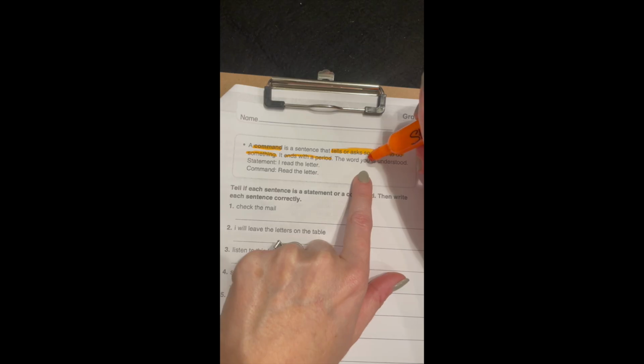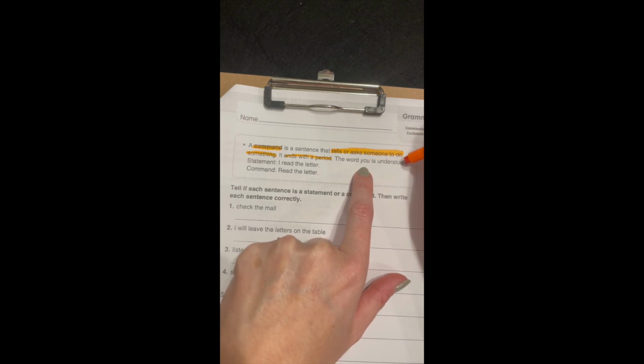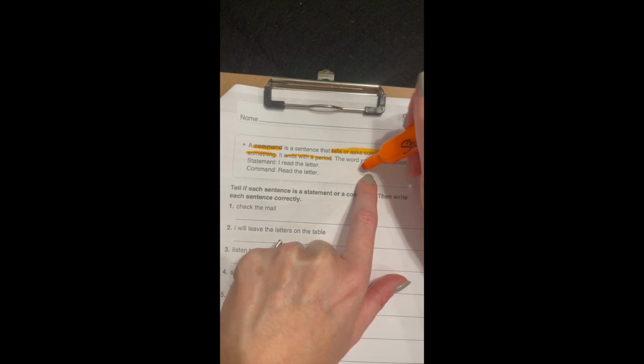What does that mean? Well, that means you just have to kind of understand that the speaker is speaking directly to someone. And it could be you, or it could be a character in a book or a story, but it's understood that the speaker is addressing another person, okay?